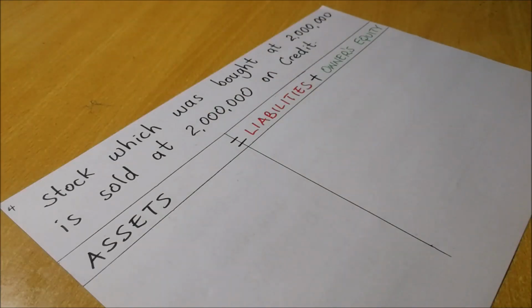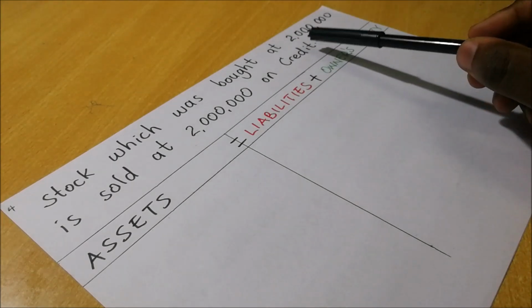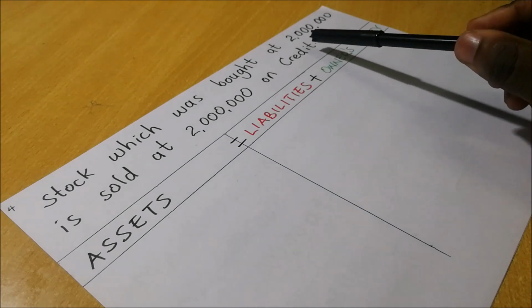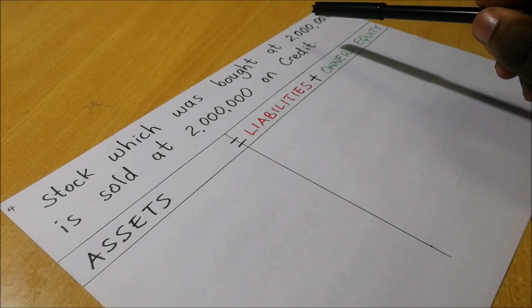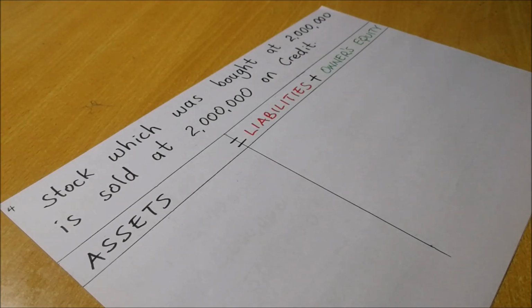So in our next transaction, we are being told that stock which was bought at 2 million is sold at 2 million on credit. So this is more like you've made a sale on credit. So what are the two items that are affected? First of all, when we are selling on credit, it means that the person we have sold to has not paid cash. If this person that we've sold to has not paid cash, it means that person is supposed to pay us later on. So that person is a debtor to the business. So in our books, we can either call it a debtor's account or we call it a receivable. But I'll use the word receivable because it's more relatable.